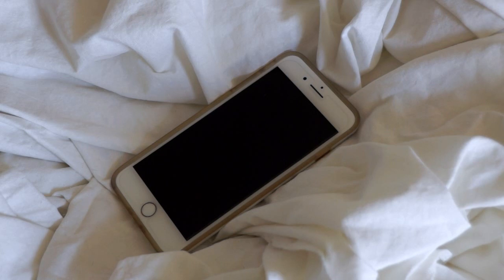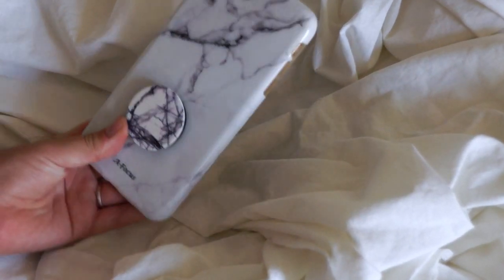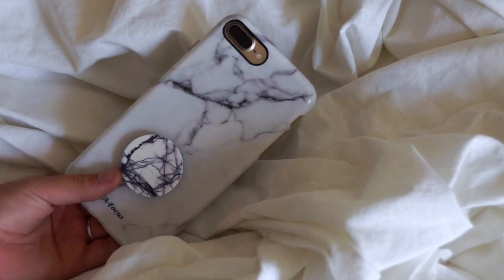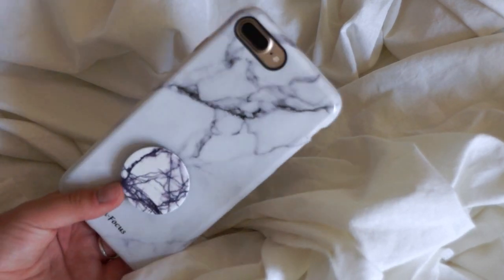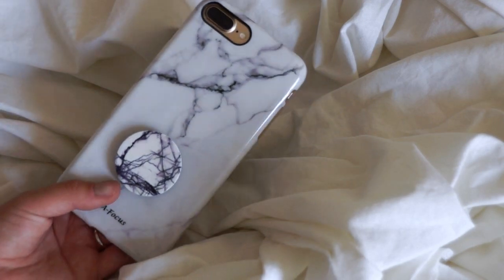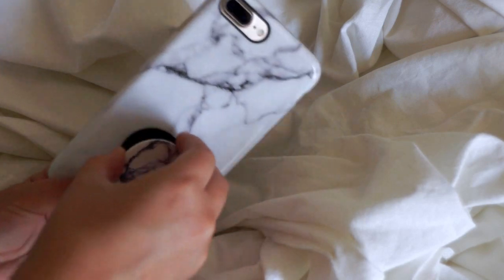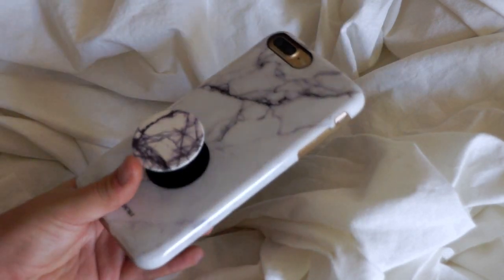And today I'm going to be showing you what's on my iPhone and how I edit my Instagram pictures. So to start off, I have the gold iPhone 7 Plus, and for my case I just have this really simple minimalistic black and white marble case, and to match that I have a black and white marble pop socket.